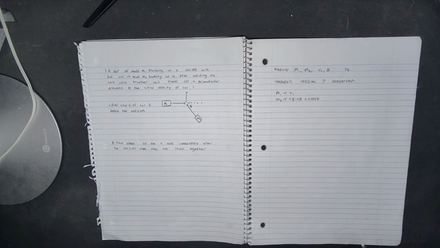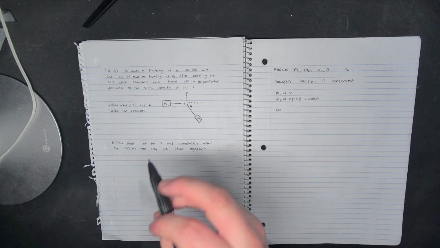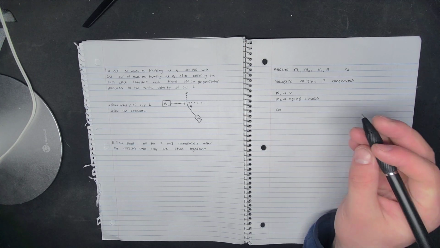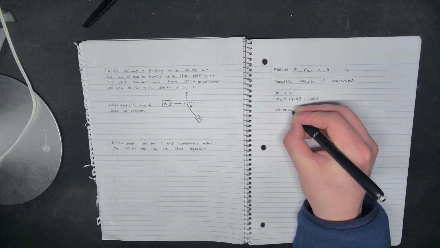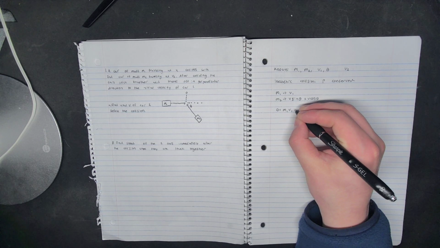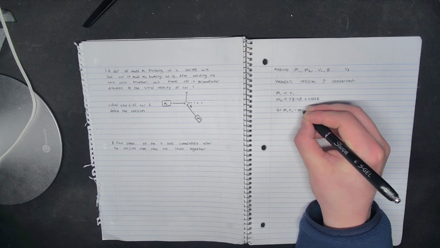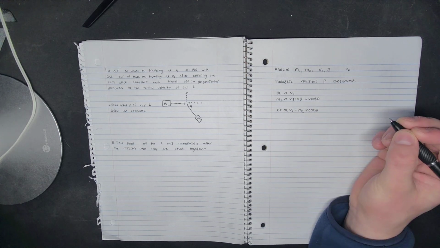So now we're going to have two momentum equations. Let's start off with the horizontal one. Something we know about the horizontal one is the final side of it is going to be 0, because as we can see, after they collide, everything's going up, there's no horizontal motion. So we can put 0. And then our initial ones, to the right, like I said before, we have m1 v1, and then we also have the m2 v cosine of theta, and that's going to the left. So it's going to be negative m2 v cosine of theta.